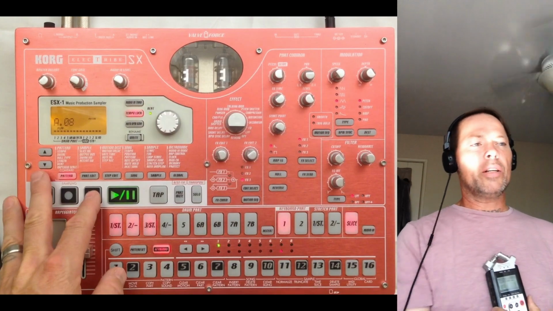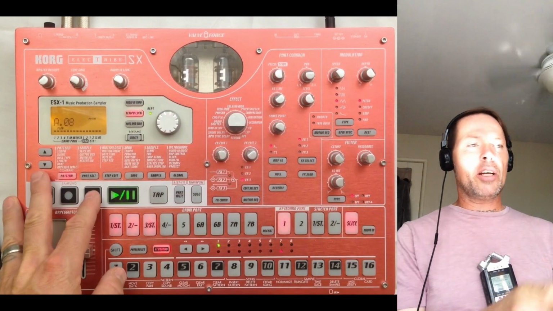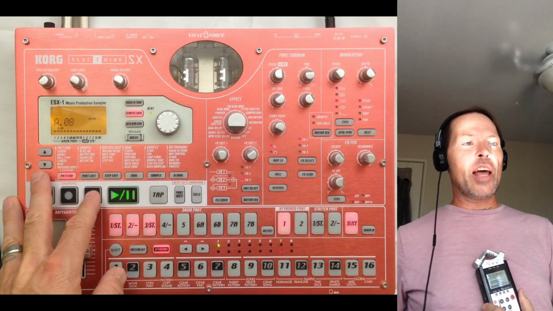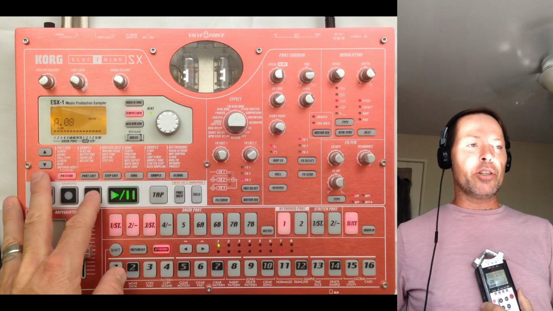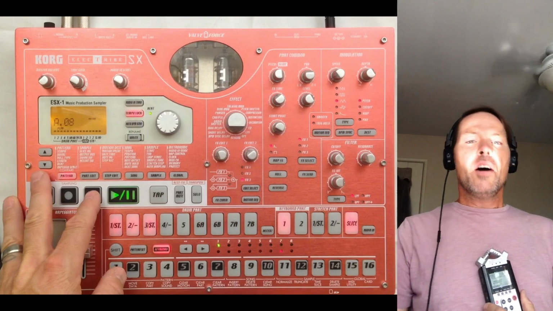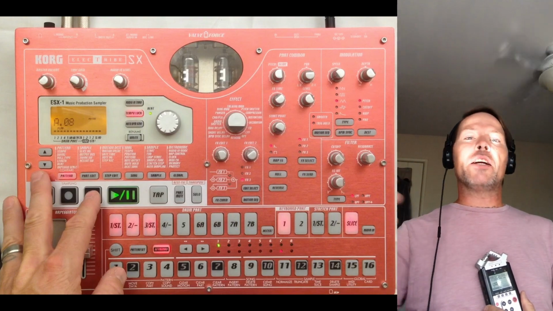Okay, what I did this time is I took pattern 3 and I saved it to pattern 8, because I'm going to augment it and turn it into a drop-ish, a makeshift drop, or at least I'm heading in that direction.